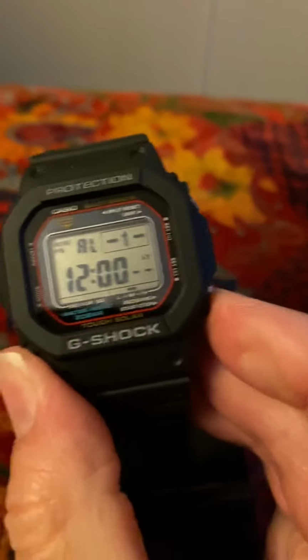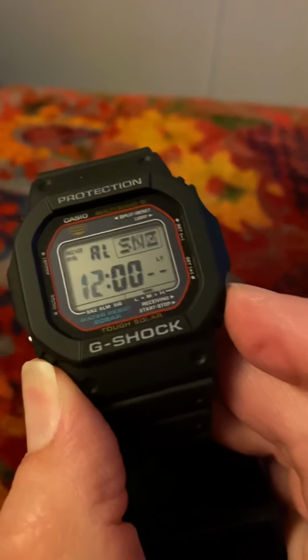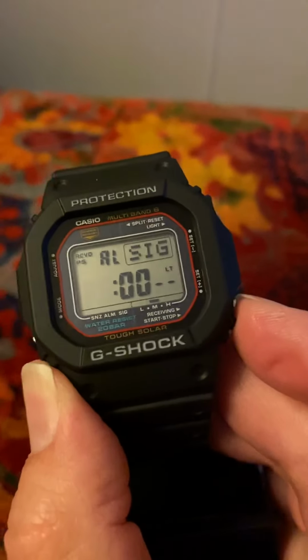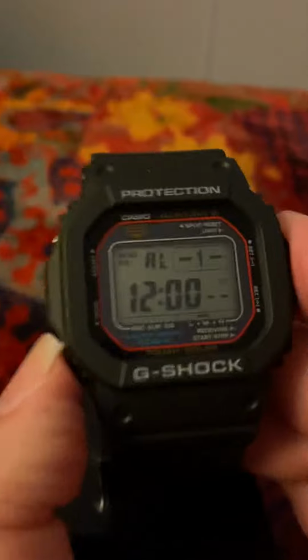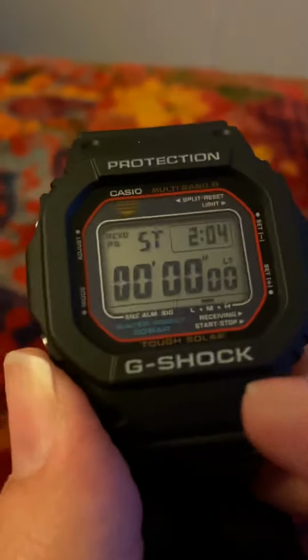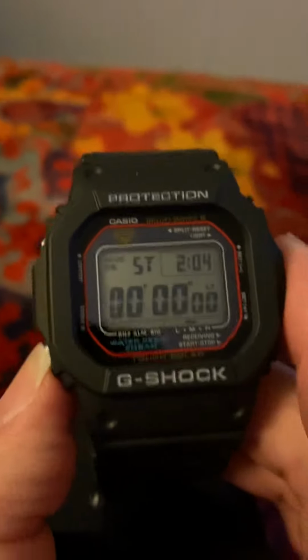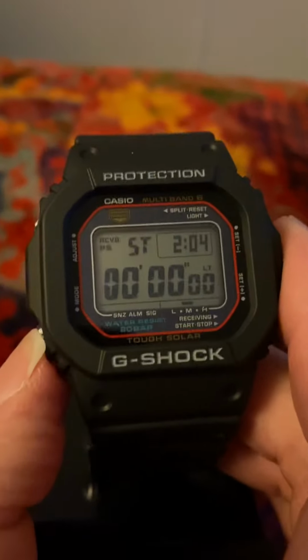We have the same number of alarms on this one. Stopwatch. So you have the hour, minute, seconds, but you also have the time displayed at the same time as you're in this mode.